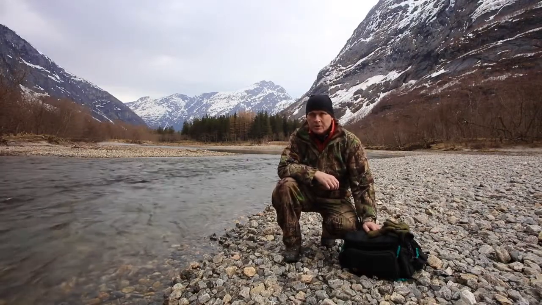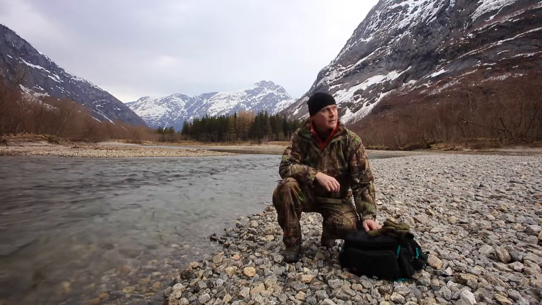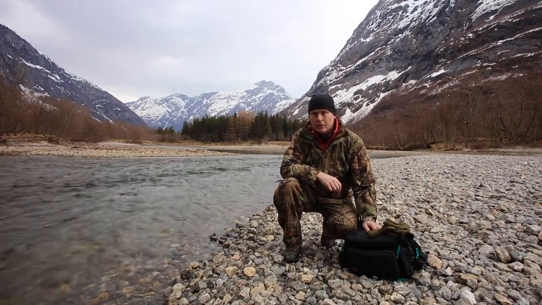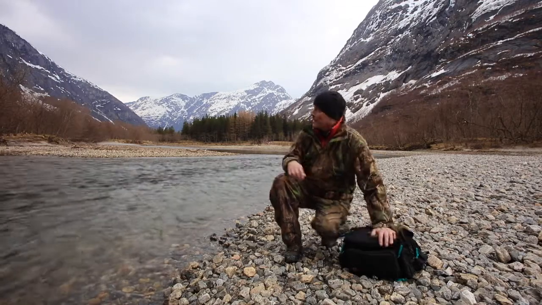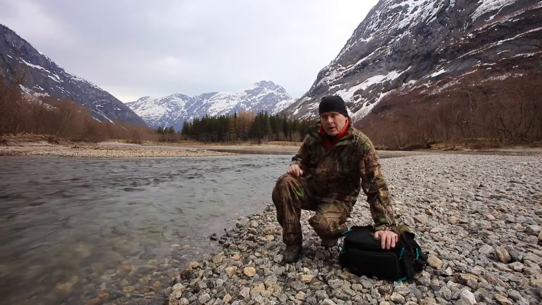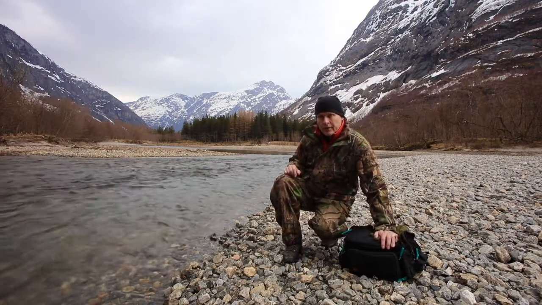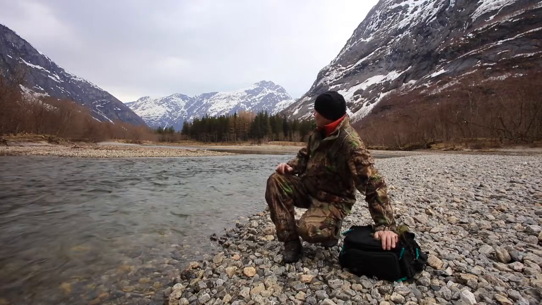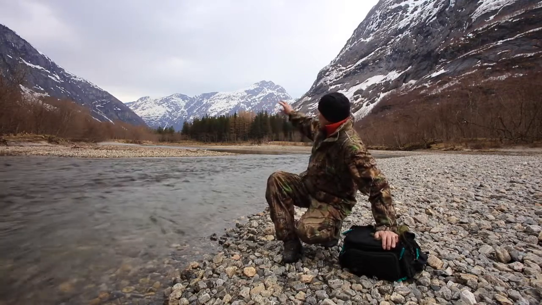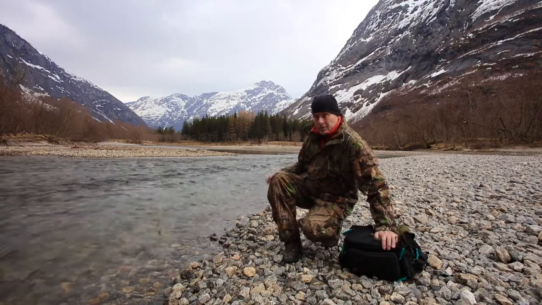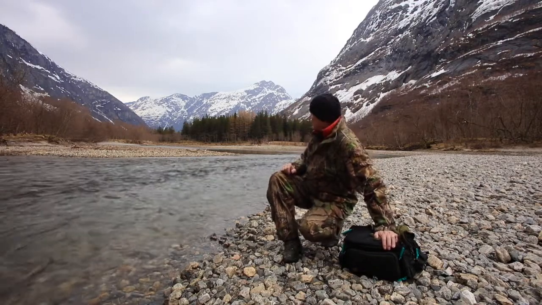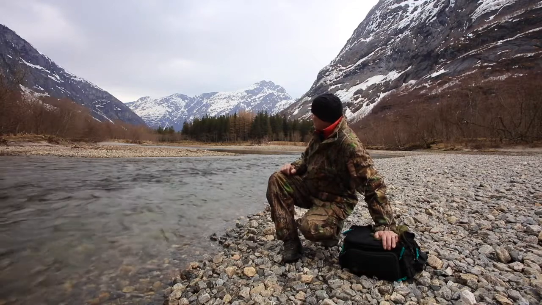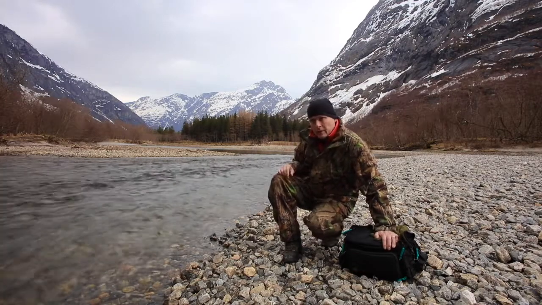It's March 2022 and I am in Romsdalen in Norway. It's a cloudy evening and I am at a location where I have been many times before, and I was hoping for some more evening sunlight on the mountain behind me here, but it's a bit cloudy, but let's see what we can do about it.